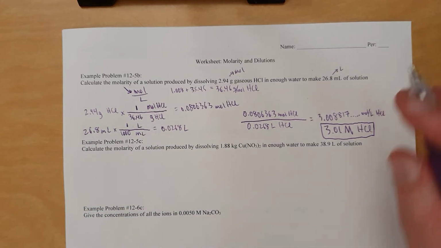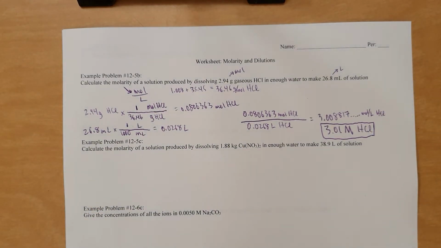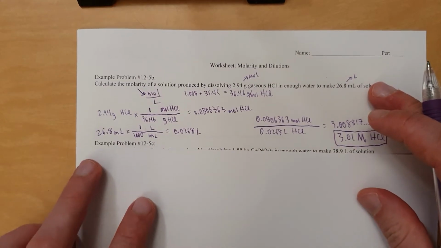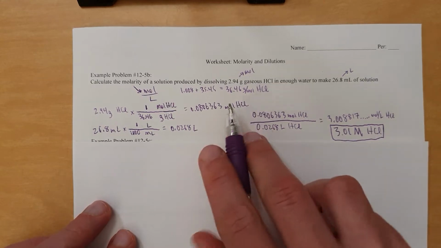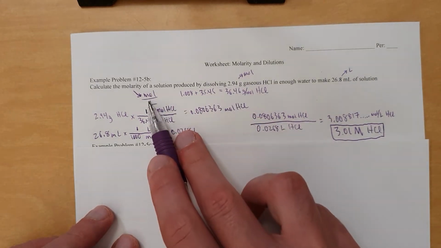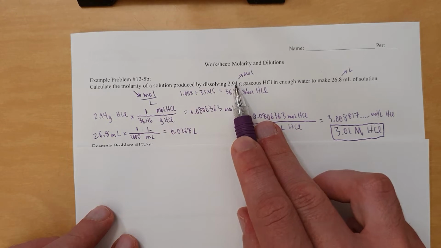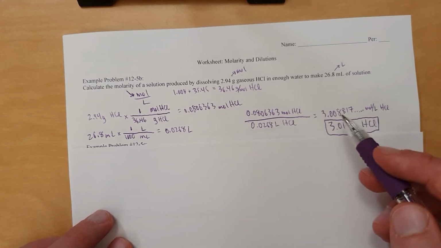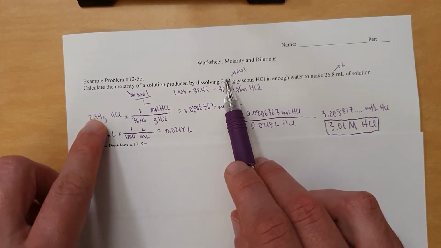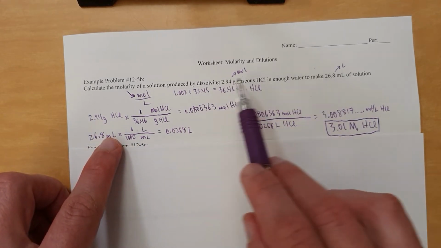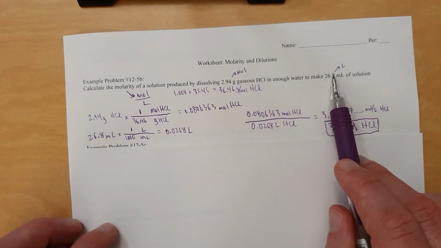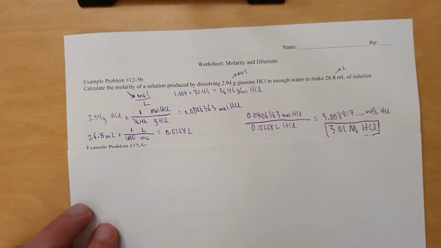Now, having done that, I'm going to show you an alternative solution that you might find a little less messy, and that is also equally valid. What's an alternative way I could have calculated that the concentration is 3.01 molar HCl? Molarity is moles per liter, so I'm going to convert this to moles and this to liters. Essentially, we took this, did some conversion, and divided it by the result of this going through a conversion. I can take advantage of that.